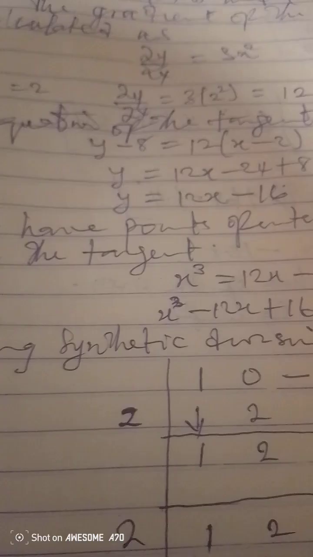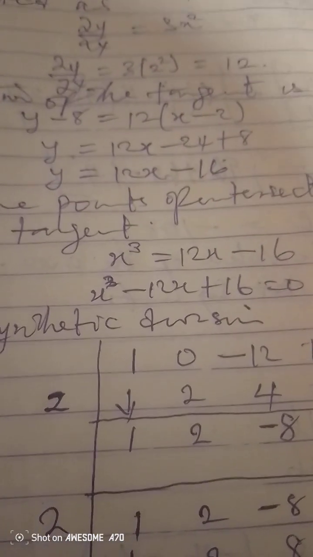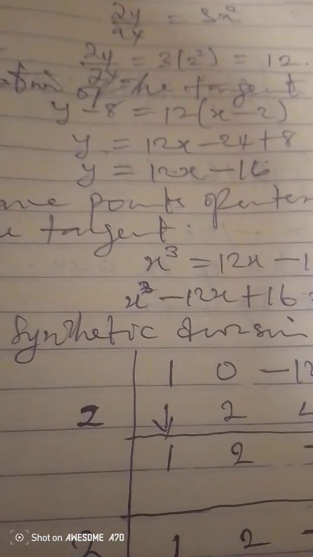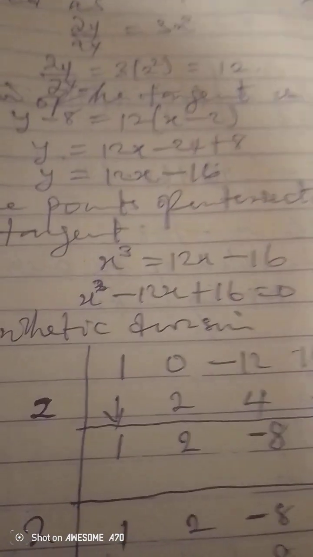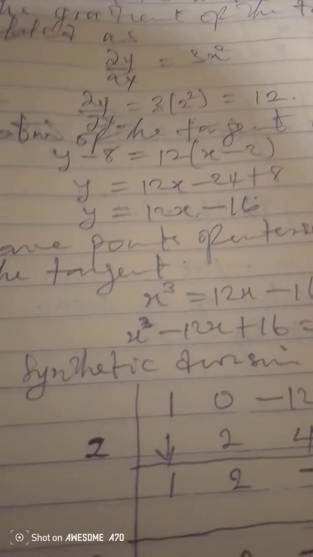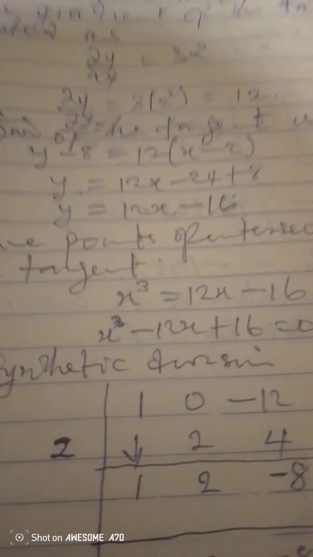So we find the points of intersection of the curve and the tangent by solving the two of them simultaneously. So we have x cubed is equal to 12x minus 16. Therefore, x cubed minus 12x plus 16 is equal to 0. Using synthetic division, we already know one of the points that satisfies the equation is (2, 8). So let's use 2 as a factor of this equation.